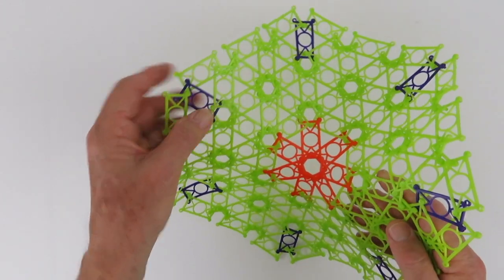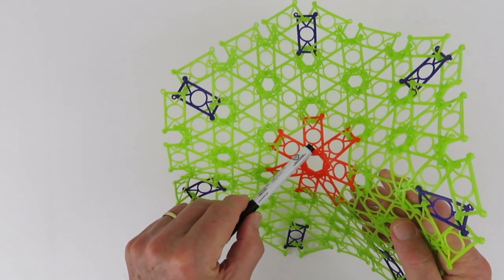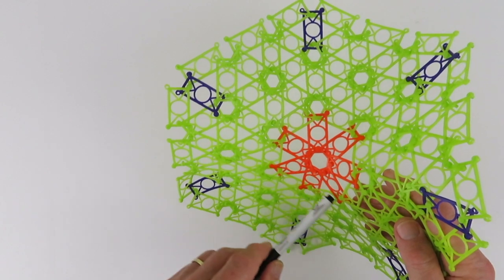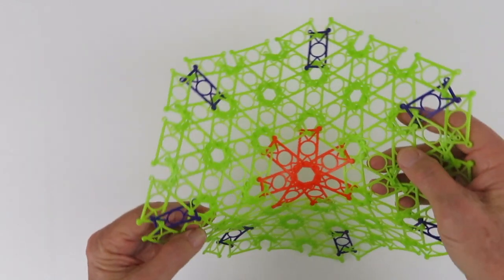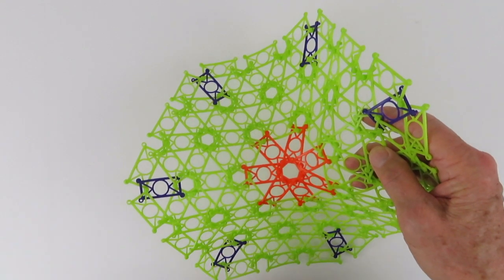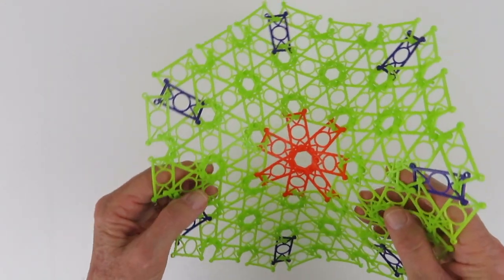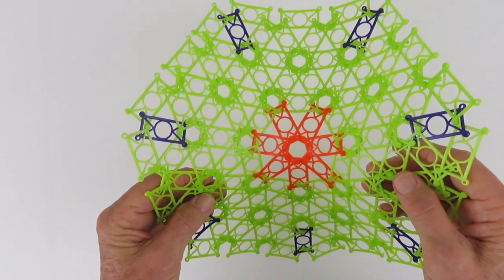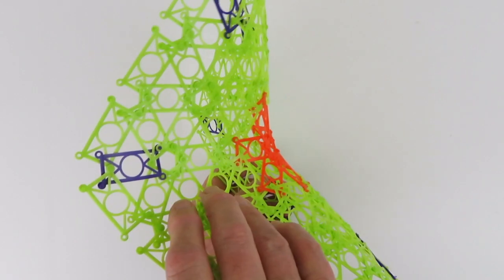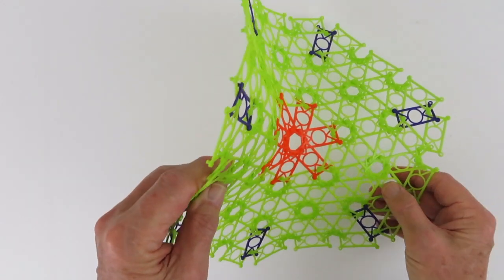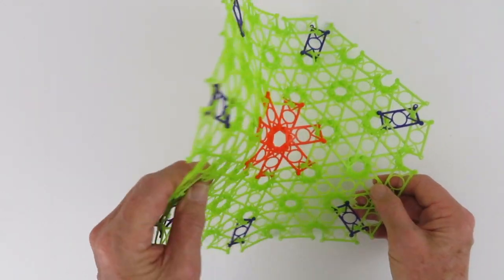So I can select this edge and these 3 edges here, or I can select this edge and these 3 edges here. So the 7-edge node has a certain sort of flexibility to it, and of course you can see the convex aspect of the 7 field.